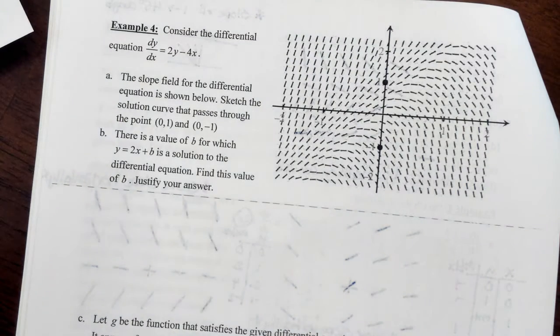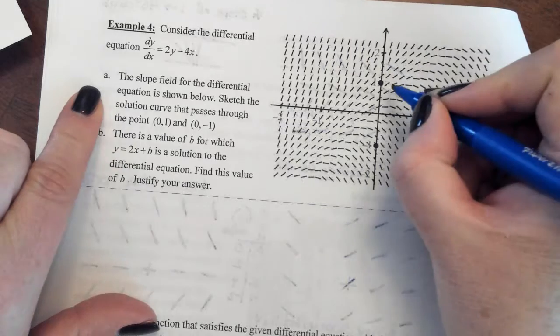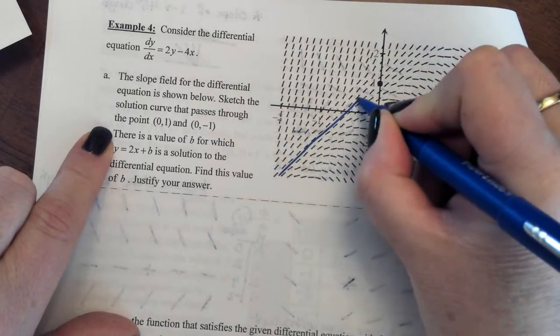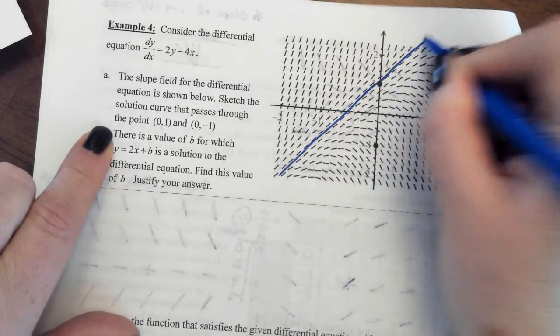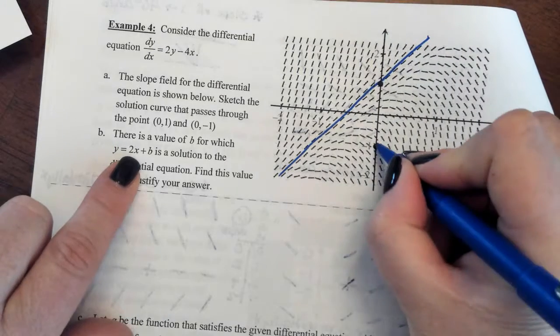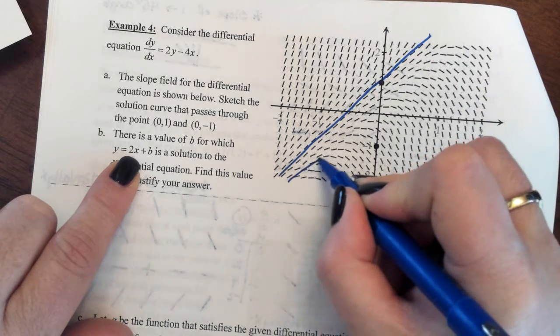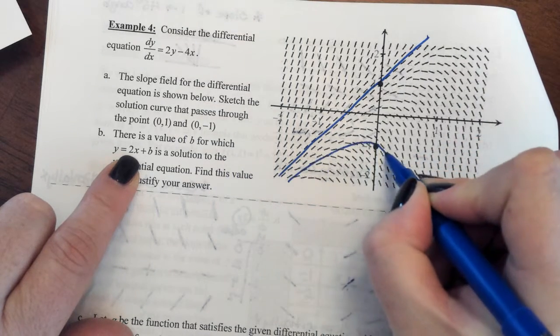Again, I want to make sure that the graph has a point passing through. So here's my 0, 1. So notice, follow these points. It's passing through. It looks like it's just going straight up. So there's 0, 1. Then 0, -1. Again, notice the pattern of the curves: it's going to pass through this point and then curve back down.